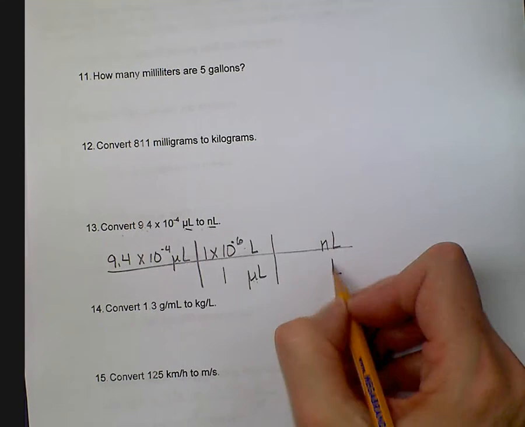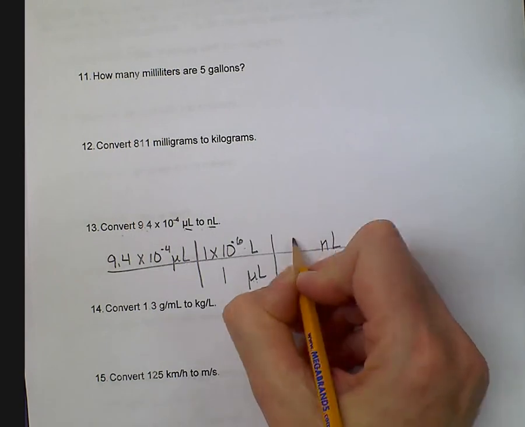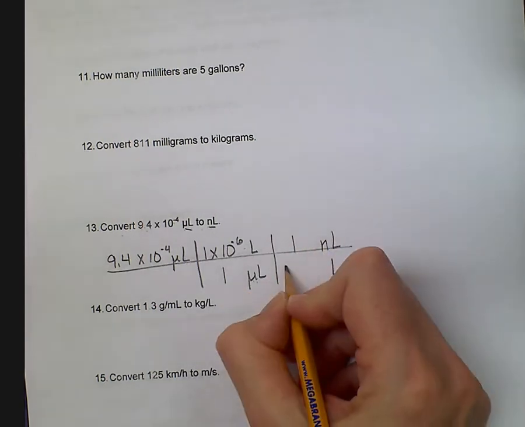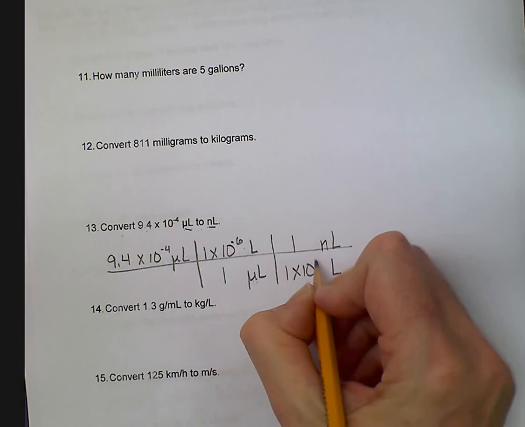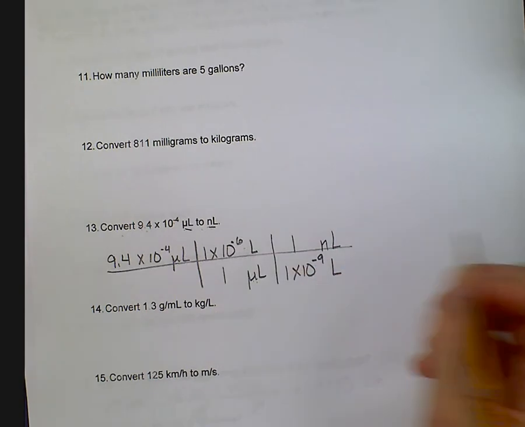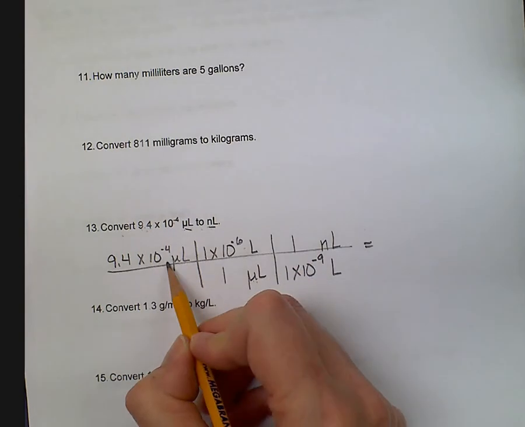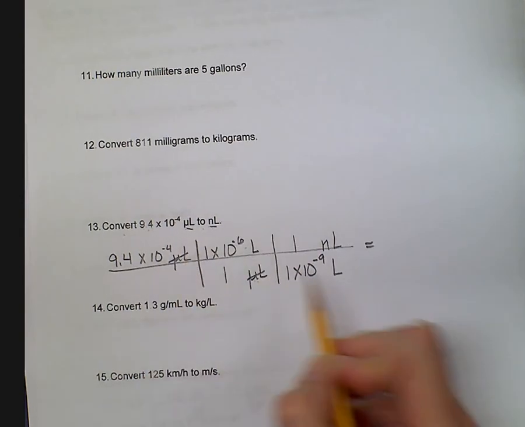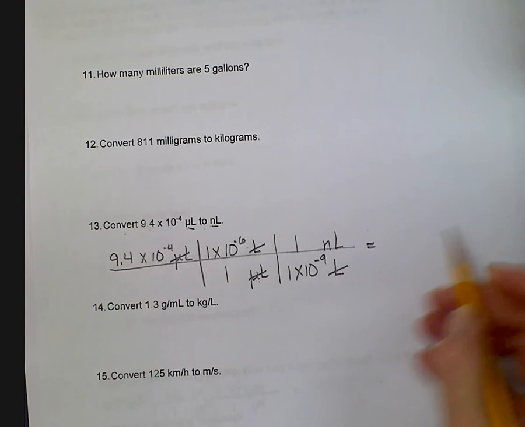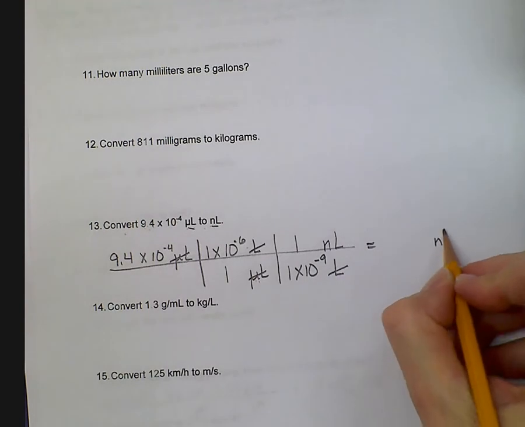Nanoliters to liters, prefixed unit nanoliters gets a 1. Nano is 1 times 10 to the negative 9th, and that goes next to the base unit. Canceling our units, microliters cancel, liters cancel. We're left with units of nanoliters.